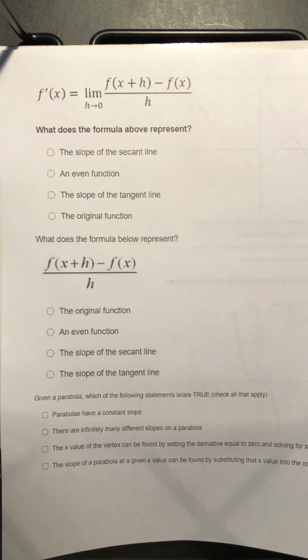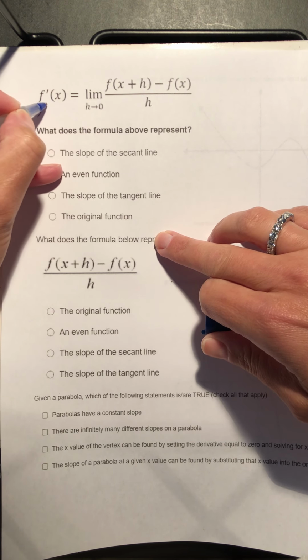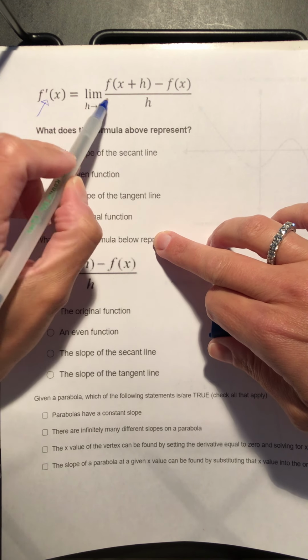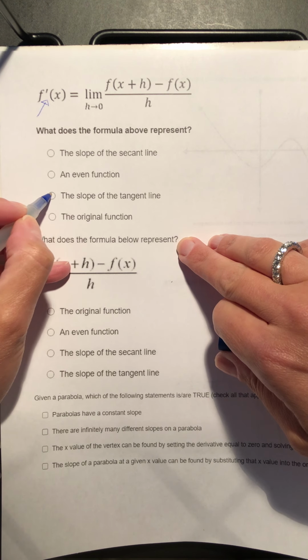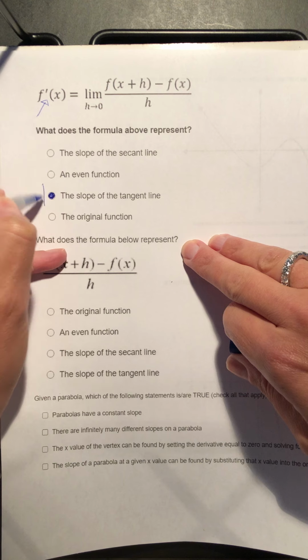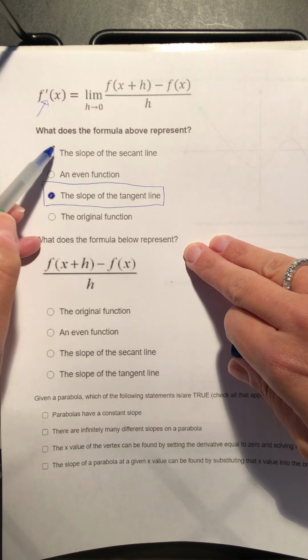This video is to go over the quiz questions in the Schoology quiz number 1. So the first question is asking, what does the formula above represent? And you'll notice that because I have what looks like f prime of x equals the limit as h goes to 0, this is the formula for the slope of the tangent line or the derivative. Okay? And this is just a straight up formula that you have to understand, okay?